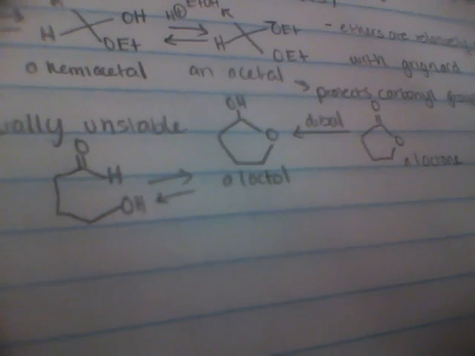And there's another type of hemiacetal that's a lot more stable, and that is this one.